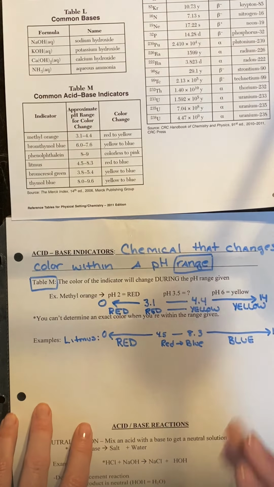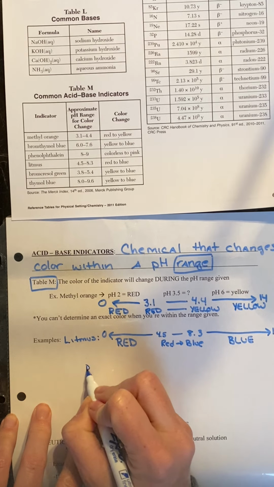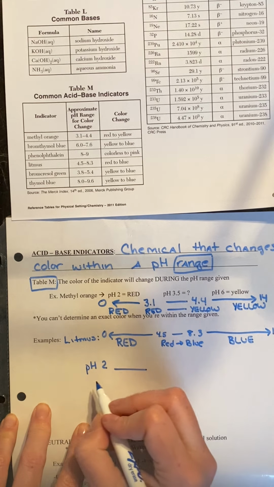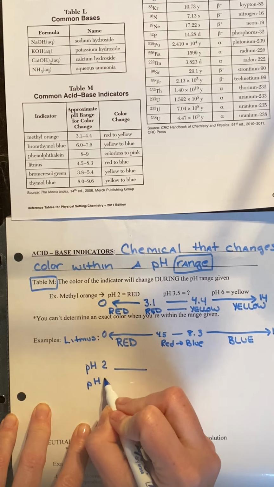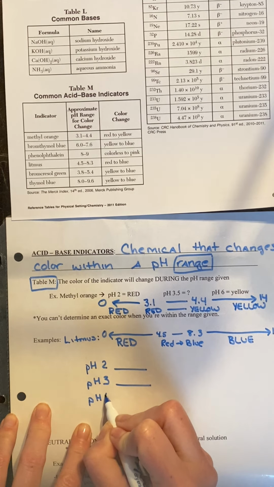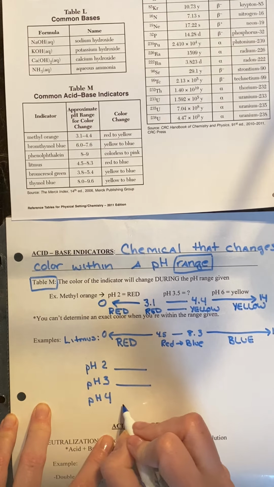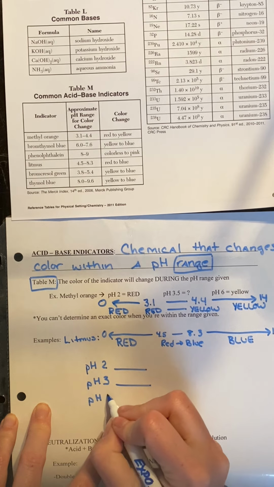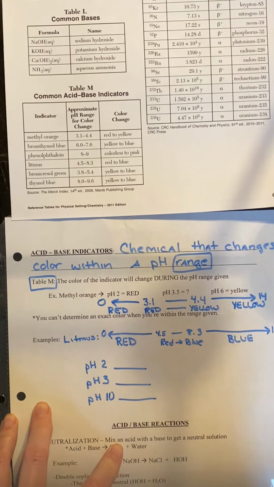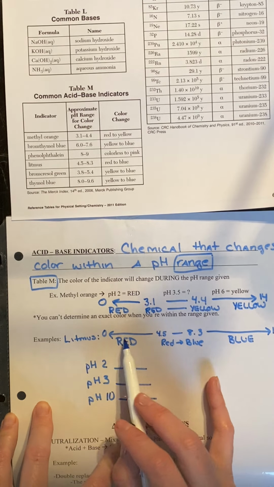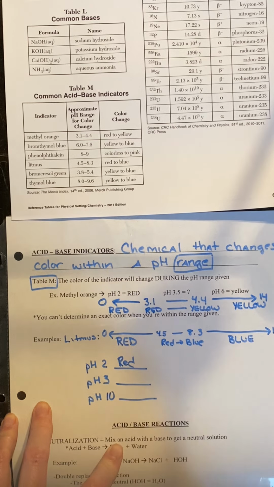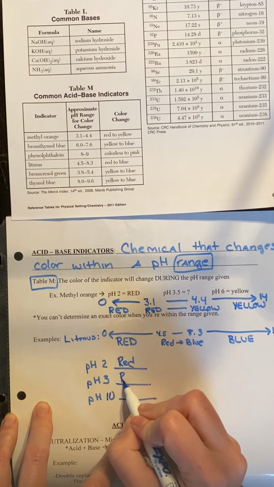Okay, so if I threw out a couple pHs, let's say a pH of 2, let's say a pH of 3, and let's say a pH of, oh, not 4, 10. Okay, what would the color be? Well, pH of 2, that's between 0 and 4.5, so that is definitely going to be red. pH of 3, also going to be red.